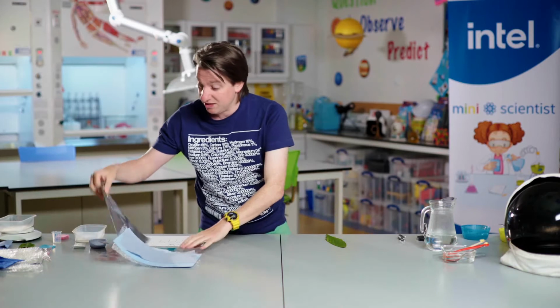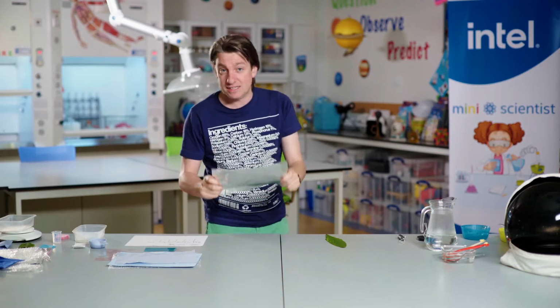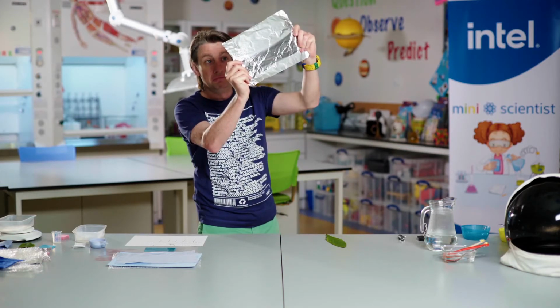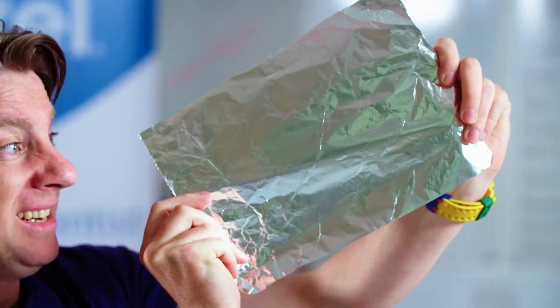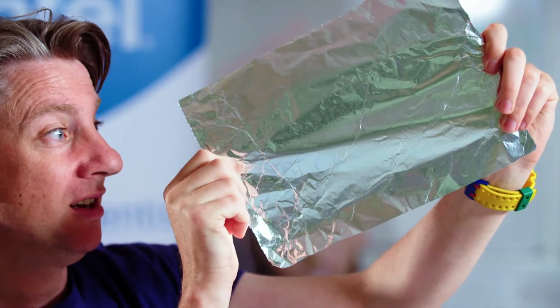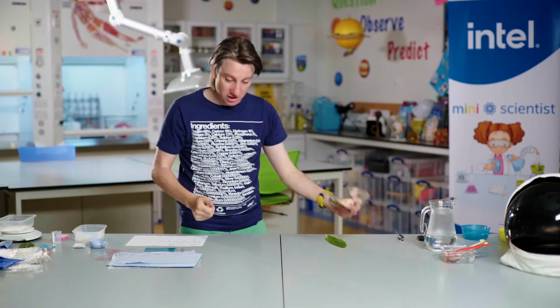Then we try some of the materials we tested earlier on, like metal. Is it good at transparency? Chat to your buddy. Do you think metal's going to be good at letting light through? No, not really. It's kind of thick, no light's getting through that at all. So this would be good for keeping out light.